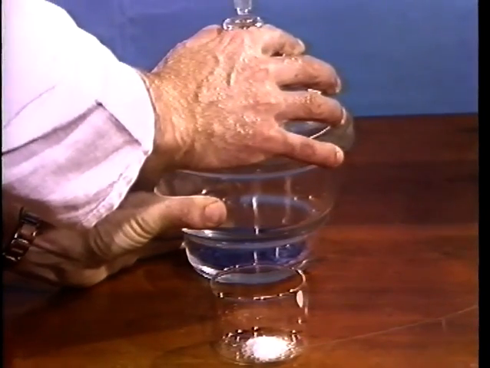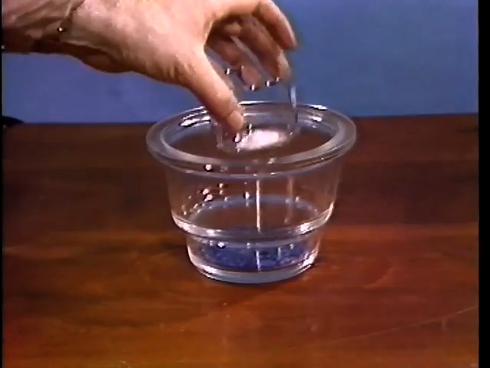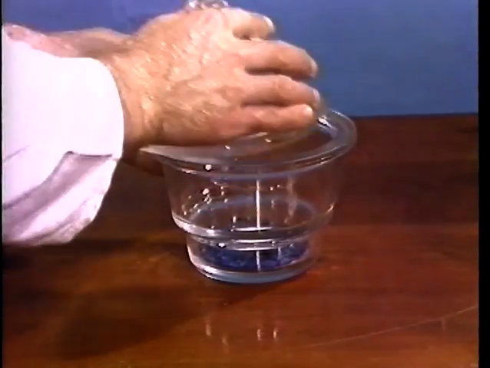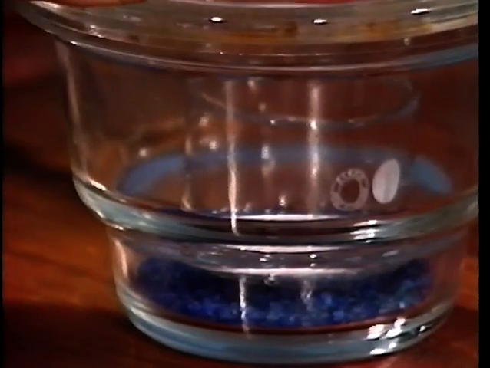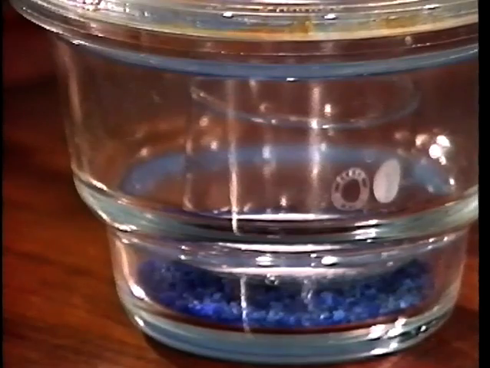Open carefully a desiccator. Put the crystals in the dish inside the desiccator, slide the lid back on, and leave the crystals to dry overnight.